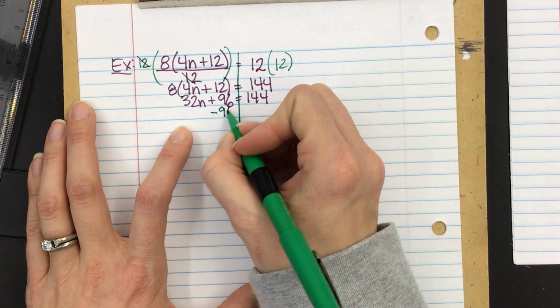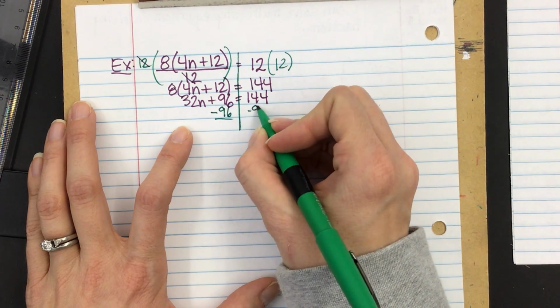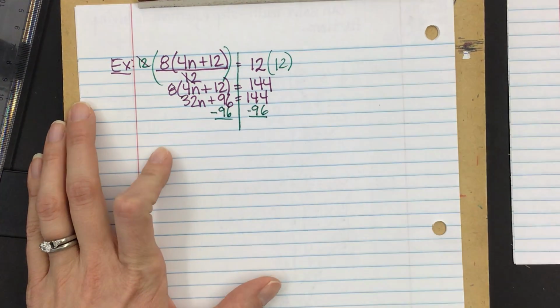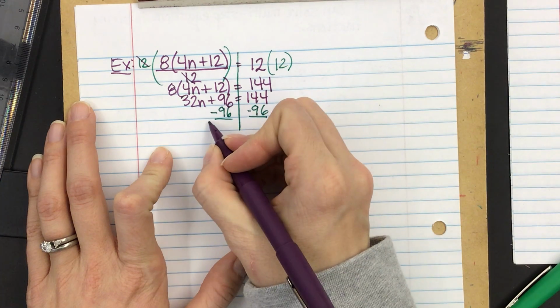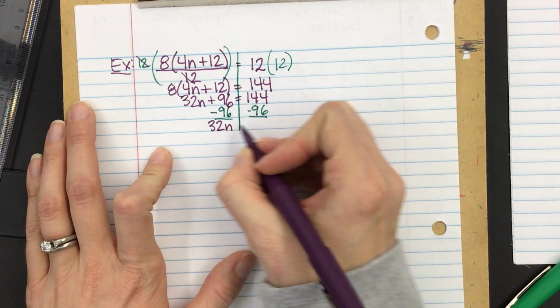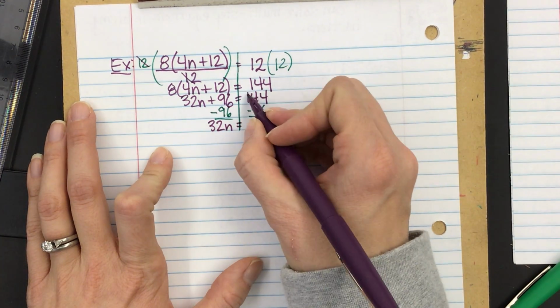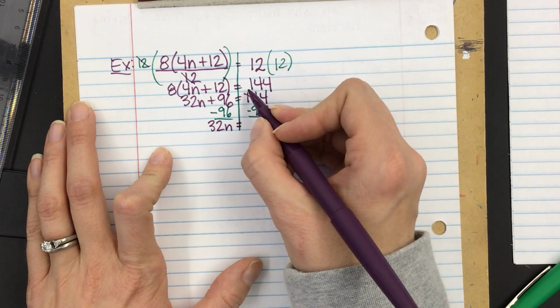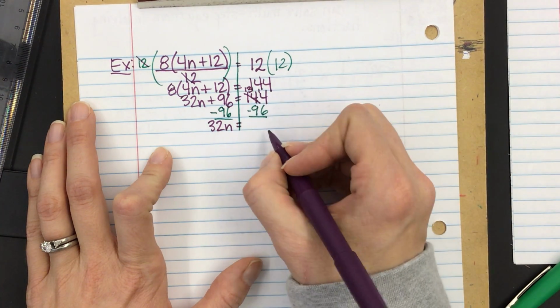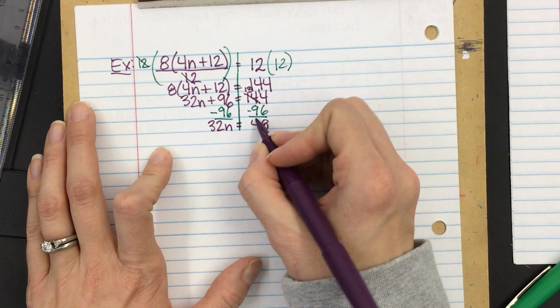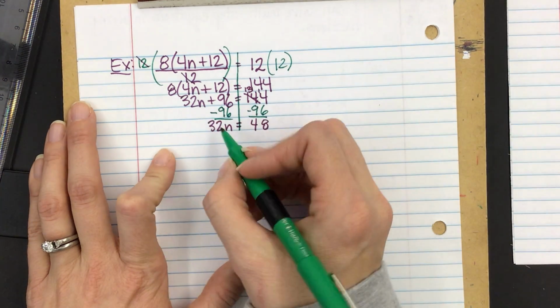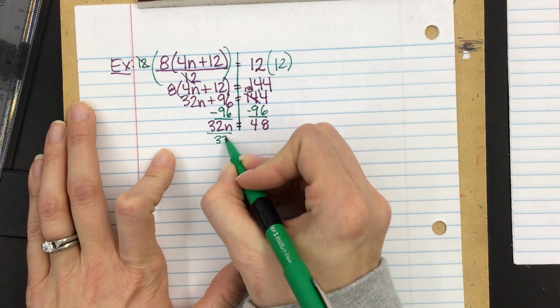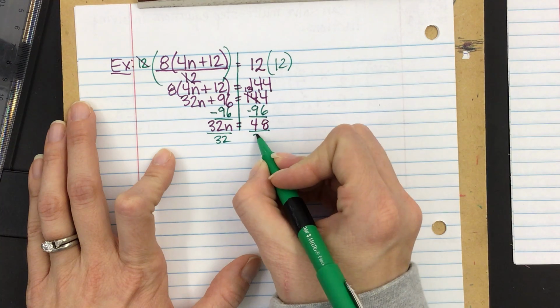I'm going to subtract 96 from both sides. We get 32n is equal to 48. Divide both sides by 32.